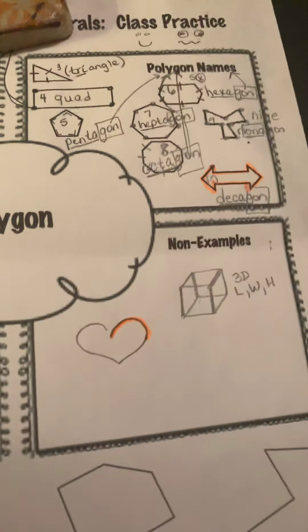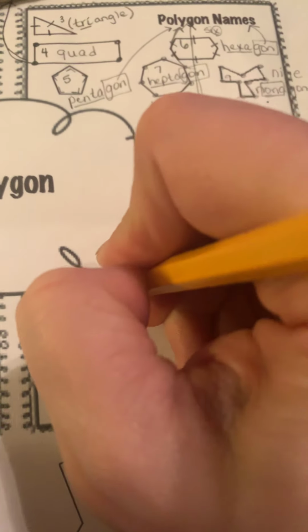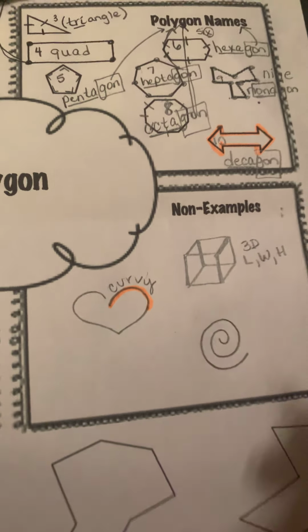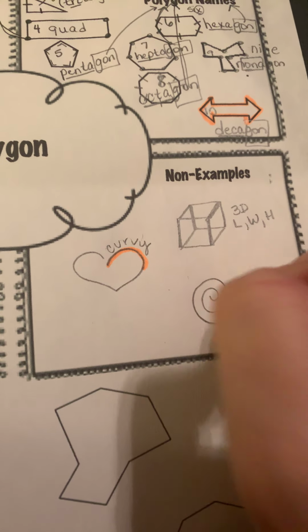How else can we make it a non-polygon? Oh, a curvy side. So if I did a heart. If there's a curvy one, it's not a polygon. Curves are no-nos. What else? An opening. So what if I did something like a swirly like that? Yeah, that's a no-no because it's not closed. And it's curvy, right?